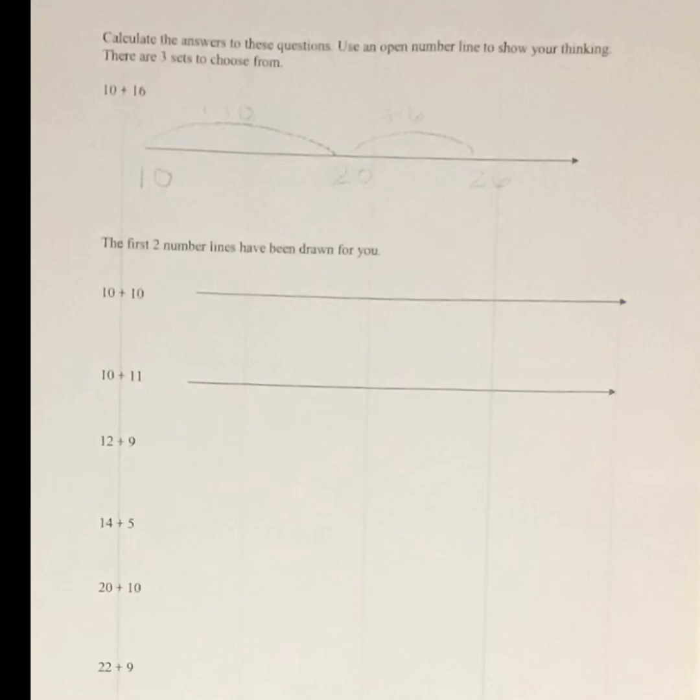For example, 10 plus 16: children should start the number line at 10, add another 10 to get them to 20, and then add the final 6 to get to 26. Children should be encouraged to draw their own number line using a ruler.